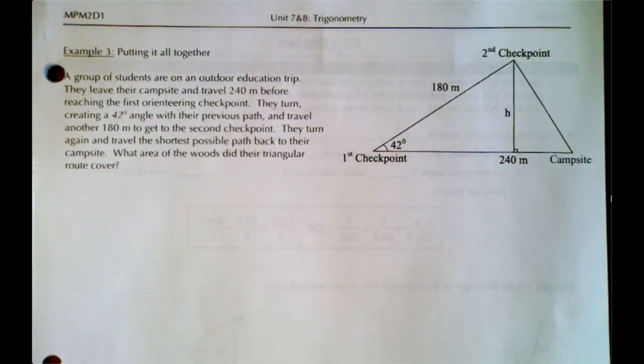Okay, this is part 2 of lesson 7.5, and in this lesson we're going to look at 2 more application questions. First one, a 2 triangle question, looking at area, and the second one we're going to look at a 2 triangle question, but a 3D 2 triangle question. Let's start with our first one.